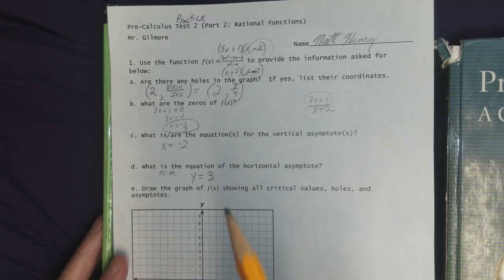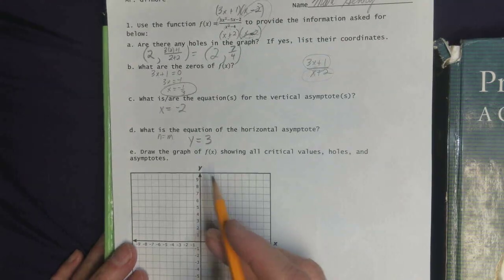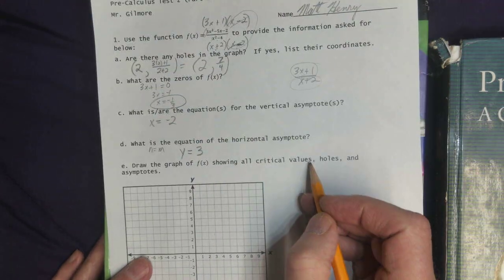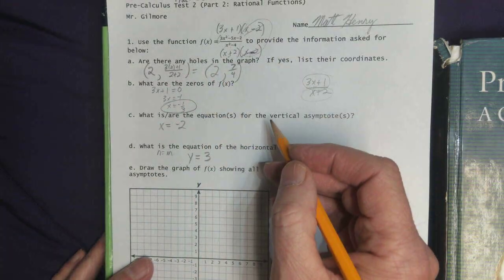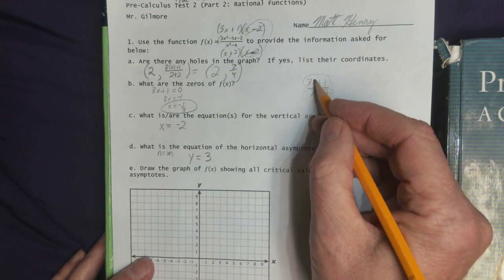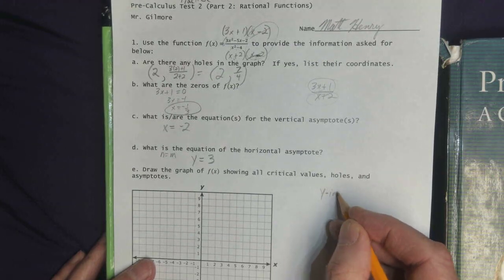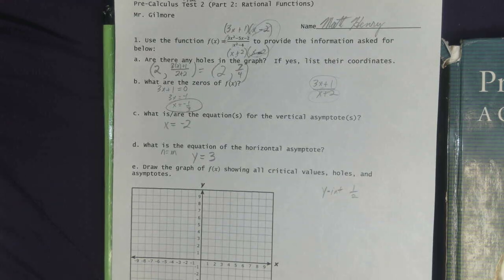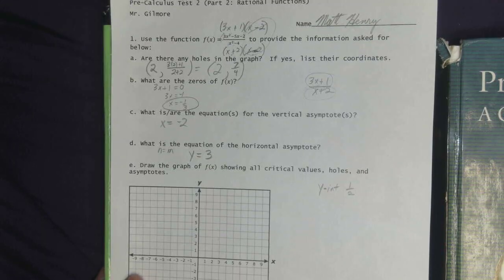I'm going to draw the asymptotes, the 0, the holes. I didn't mention the y-intercept. The y-intercept would be 1/2. That's not something that I had parsed out there. The y-intercept's 1/2. Make the x's 0 and you'll get 1/2 there.